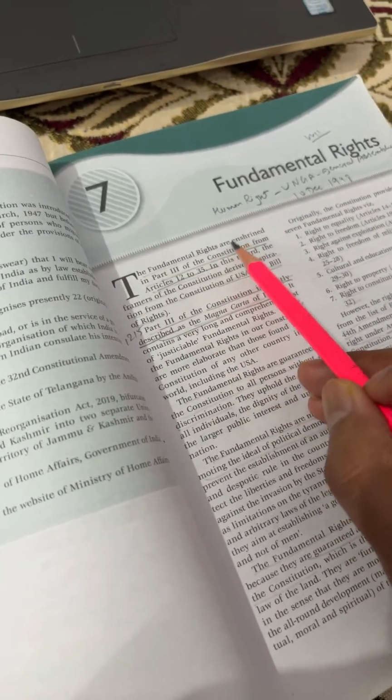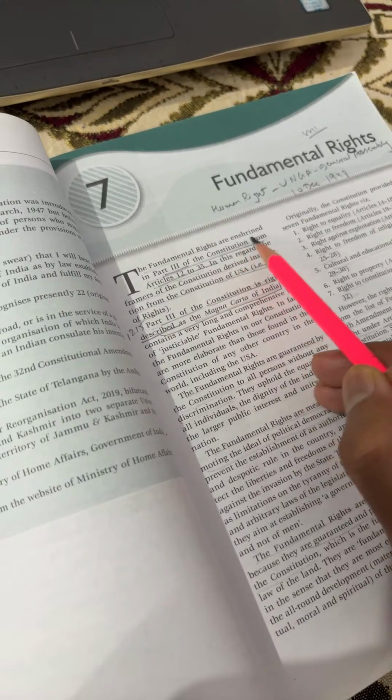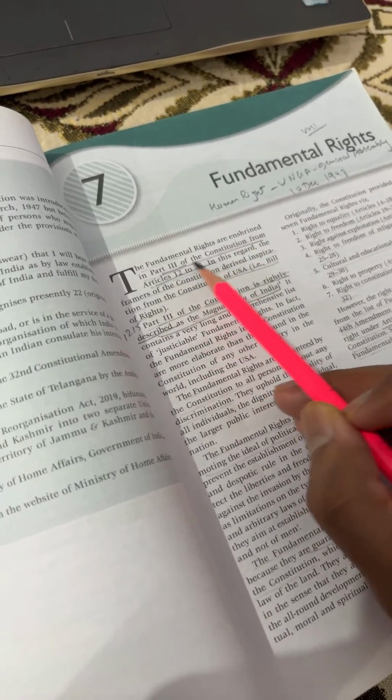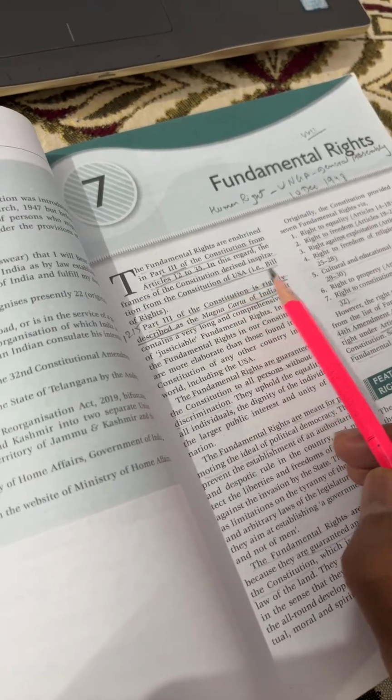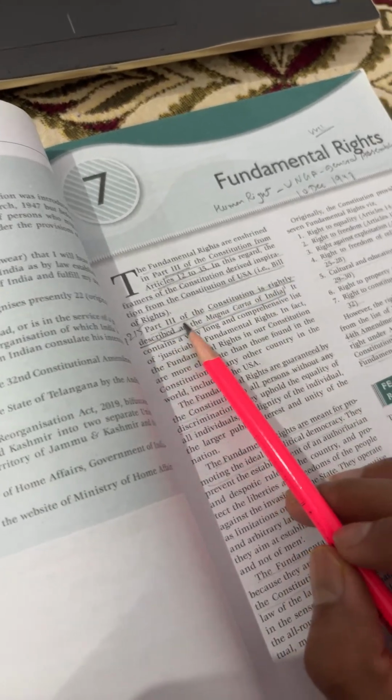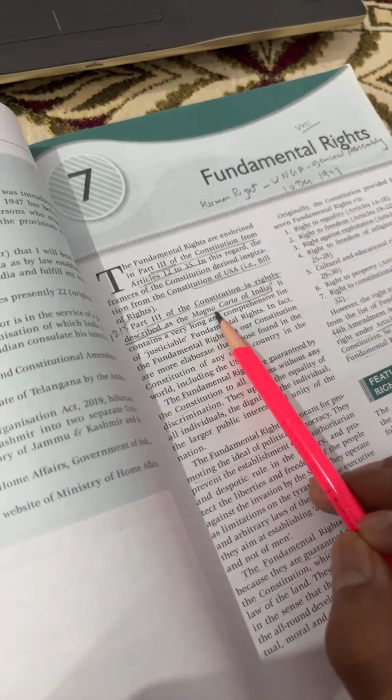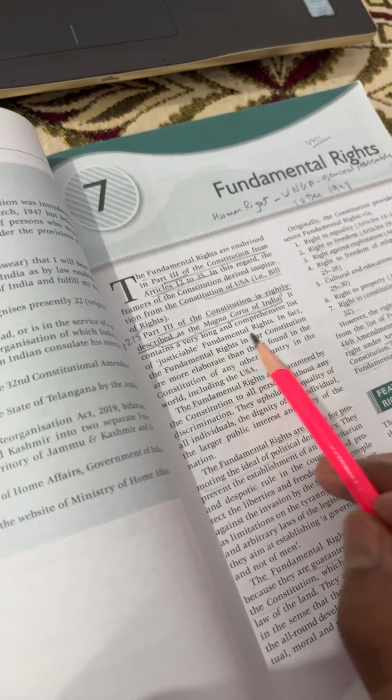The fundamental rights are in Part 3 of the Constitution, Articles 12 to 35, derived from the Constitution of the USA. Part 3 of the Constitution is also described as the Magna Carta of India.